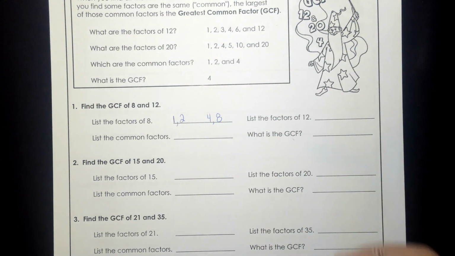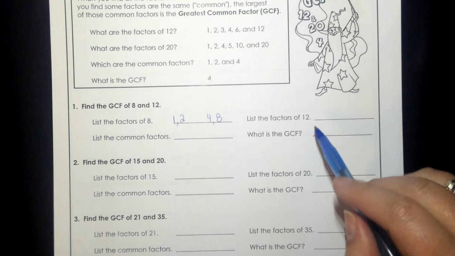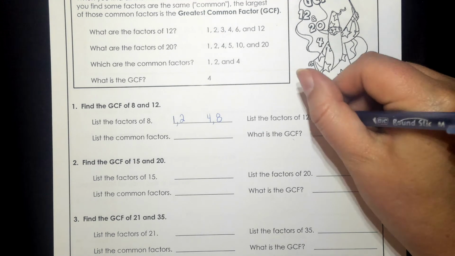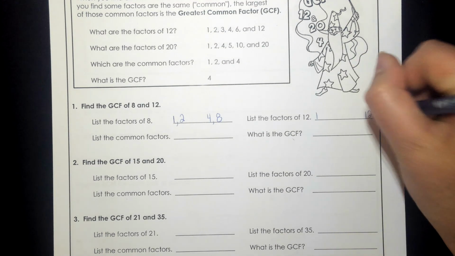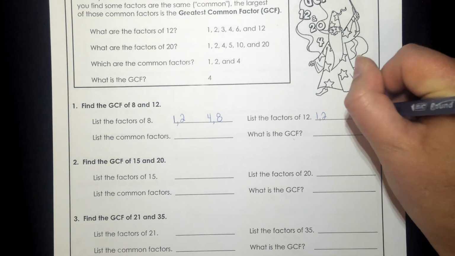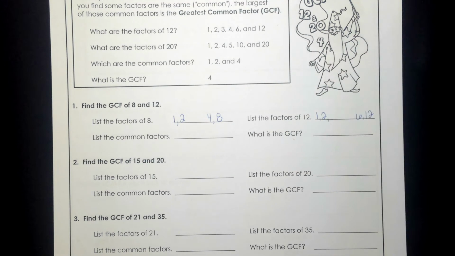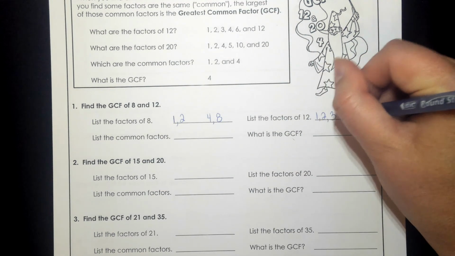Okay? So now I'm going to list all of the factors of 12. So 1 times 12 is 12. I know 2 times 6 is 12. And 3 times 4 is 12.